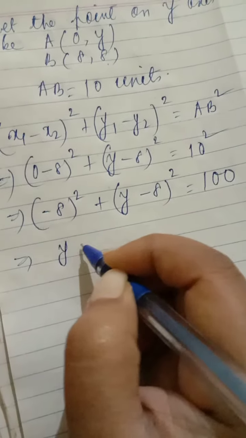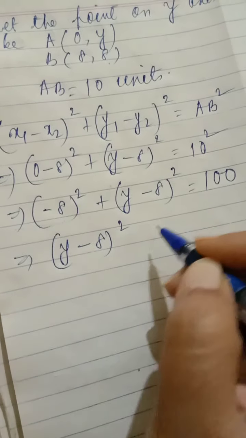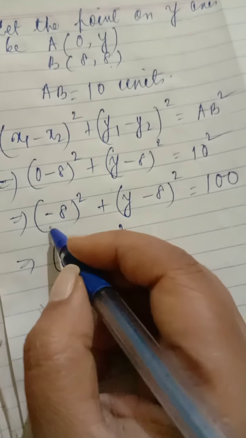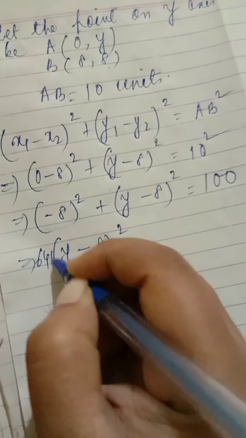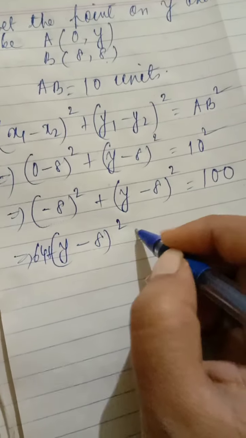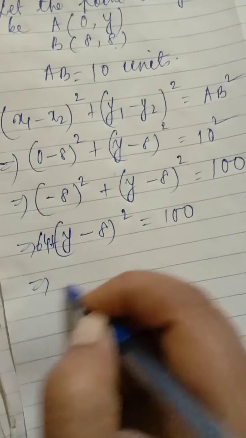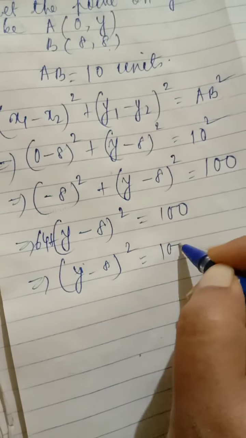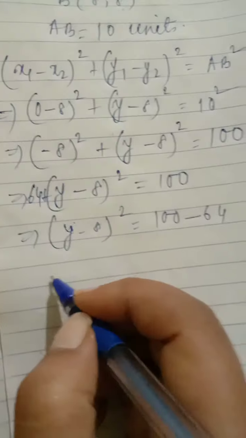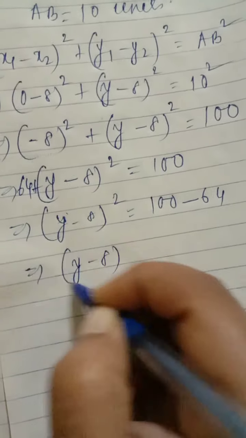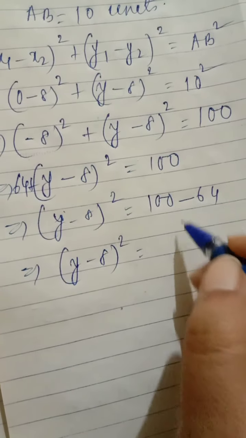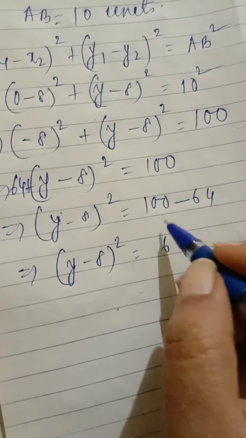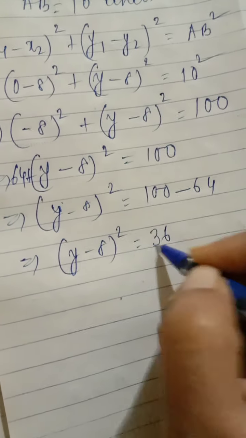Now minus 8 whole square is 64, plus (y minus 8) whole square equals 100.